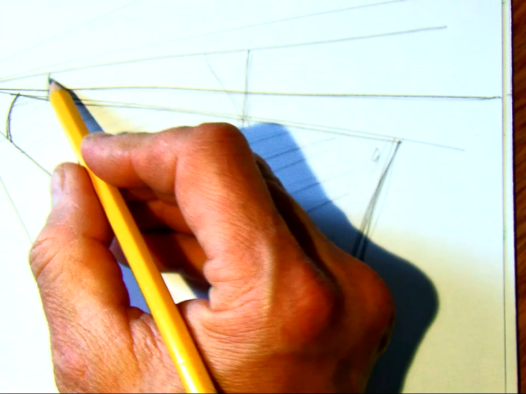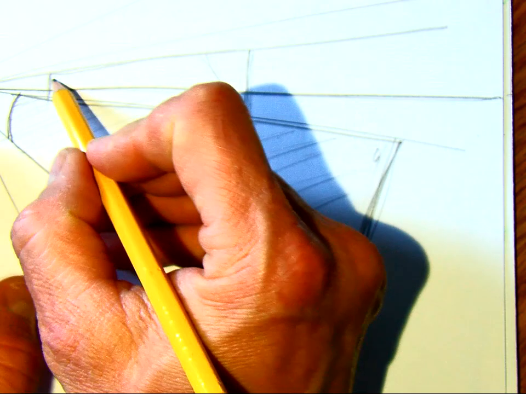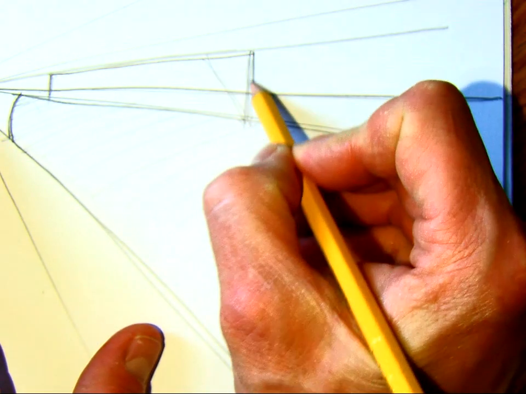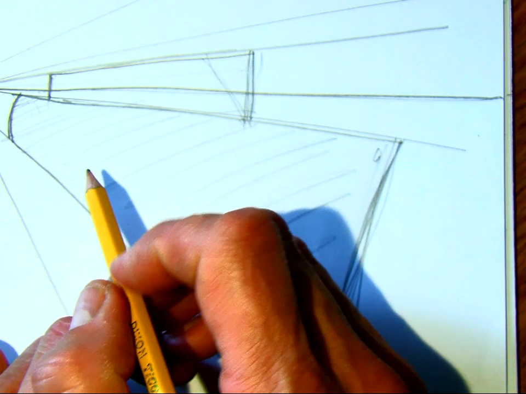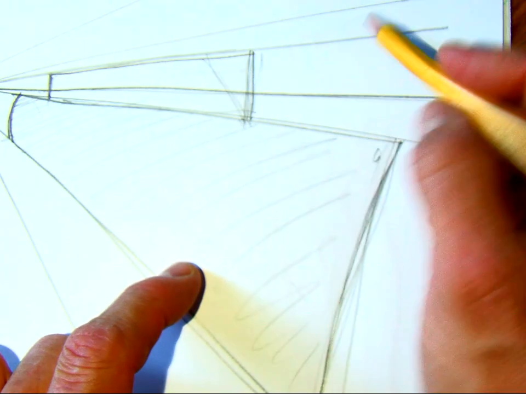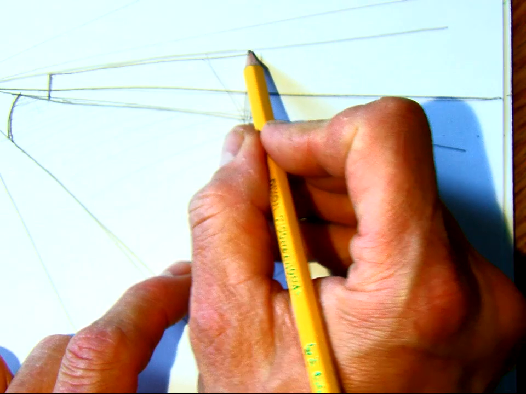So we put in this first part up here, and this becomes what is called the superstructure. This is the white part of the boat, where all the passengers stay. Then we're going to draw a line down straight across this way.